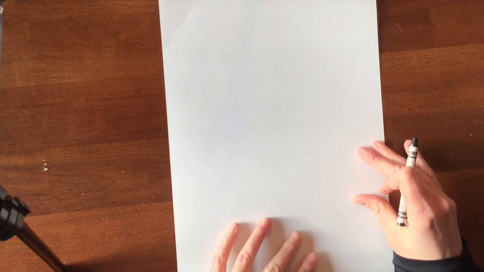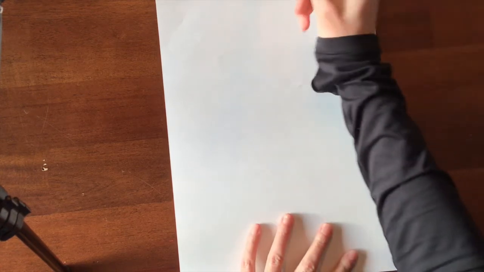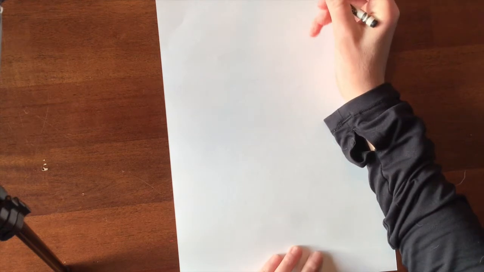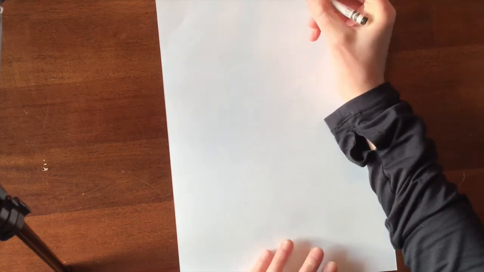All right, so I'm going to show you step by step now how to draw your penguin, and I want you to make sure that you are drawing very large, and that you start towards the top of the page. I'm drawing it with crayon. You can draw yours with pencil first. I just want you to be able to see it well.